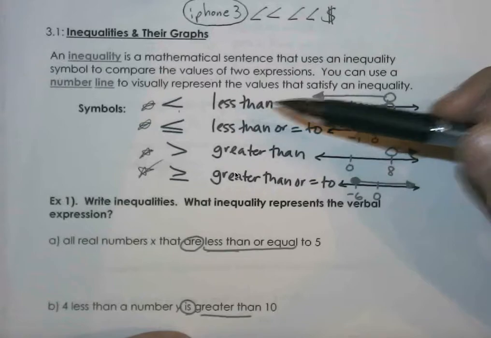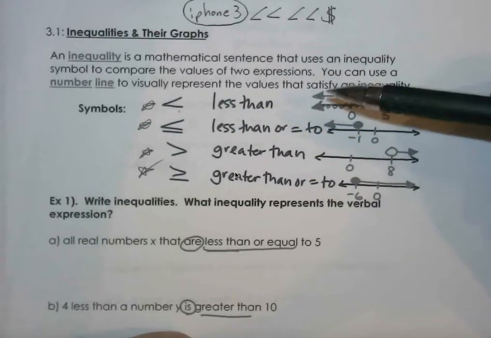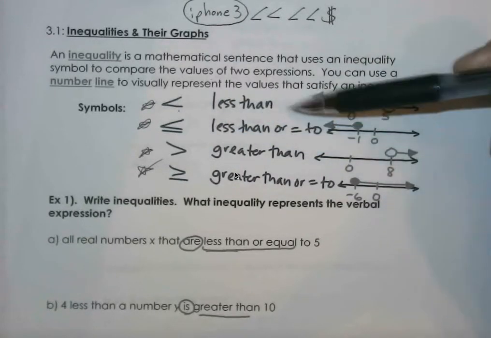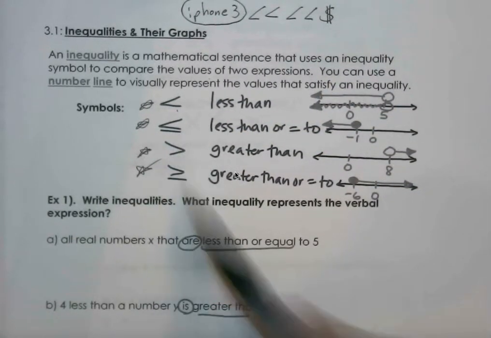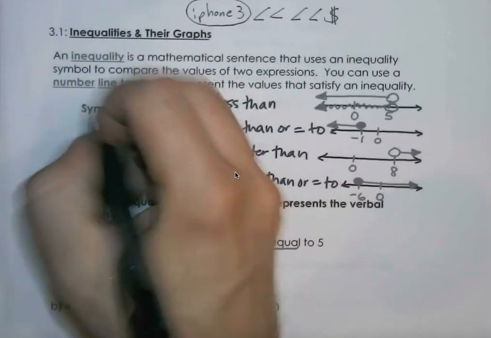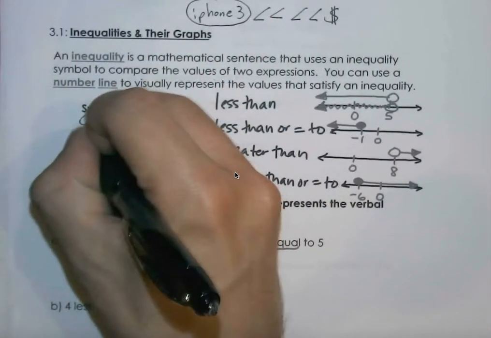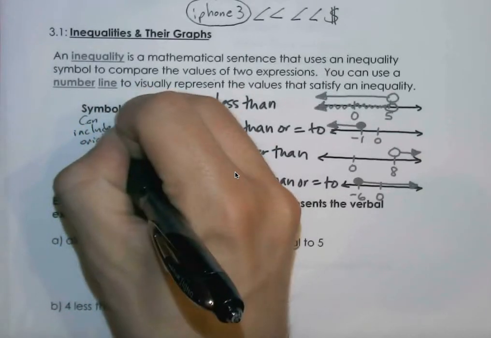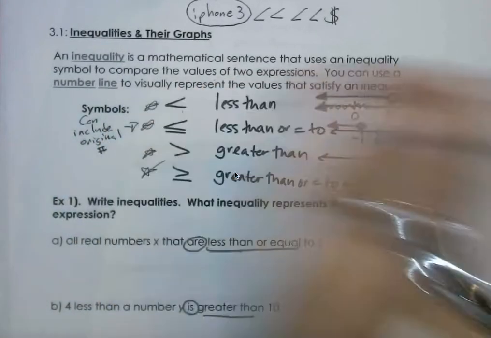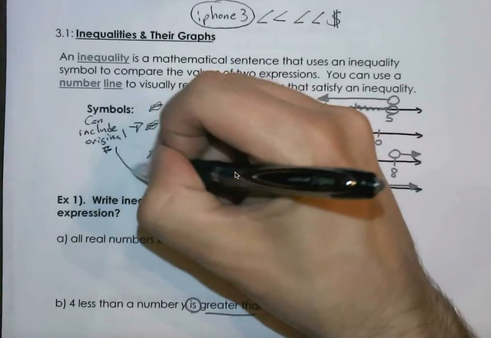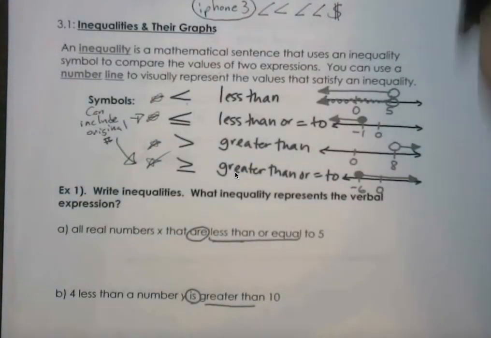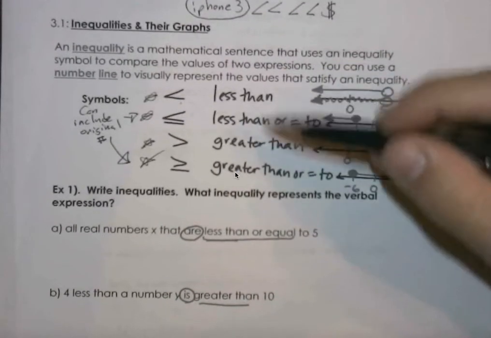These should look familiar, so we can use a number line to visually represent the values that satisfy an inequality. So we see less than or equal to, where this can include a number. So notice this can include the original number that you're starting with. This one down here also can too. So it comes down to where the direction is. We then draw an arrow and we figure out if we're talking about less than or greater than or equal to or anything like that.